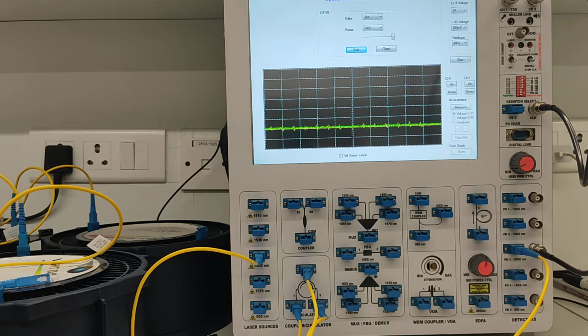Now the question is where the reflected ray will come from. If you revisit Fresnel's equation, it says that whenever light sees an interface of two different refractive indices, some part of the light will get reflected. In this case, the light will be guided through optical fiber. The refractive index of the core is 1.46, and as soon as it reaches the output end, it will interact with air.